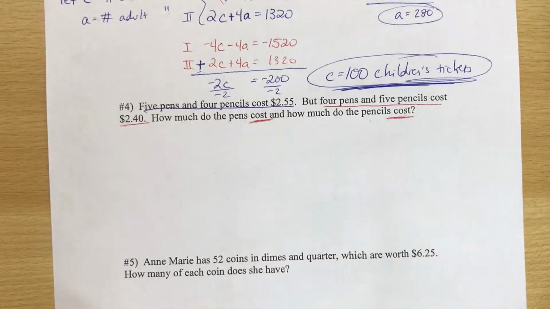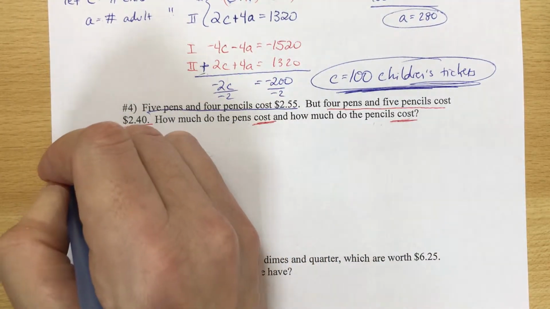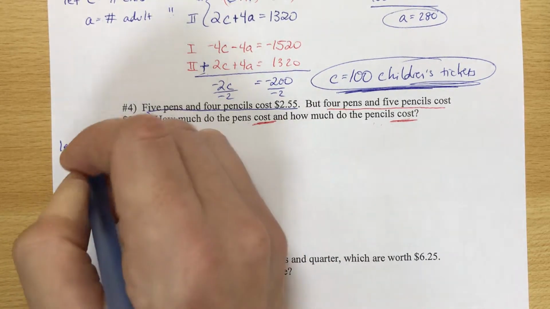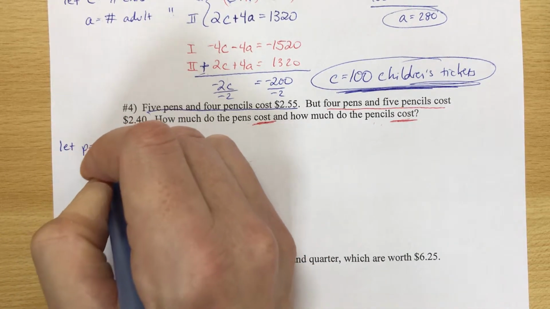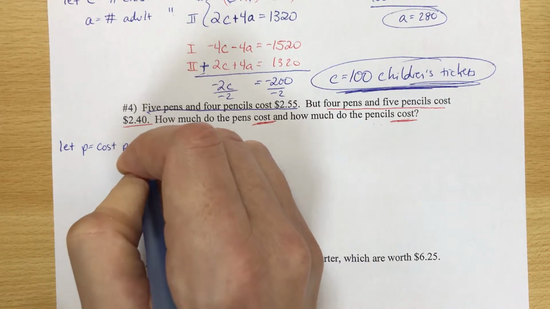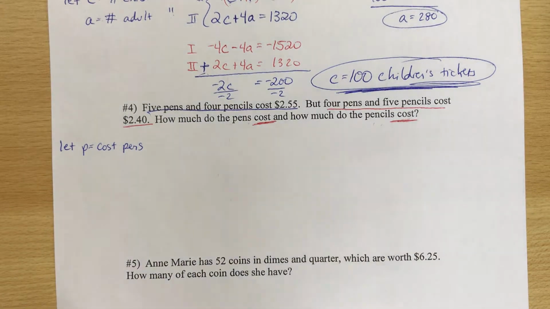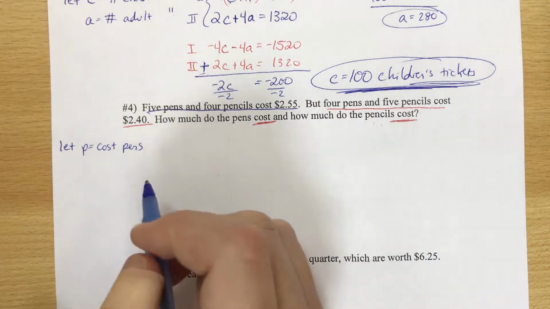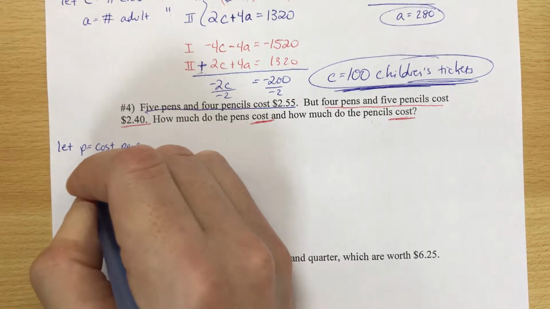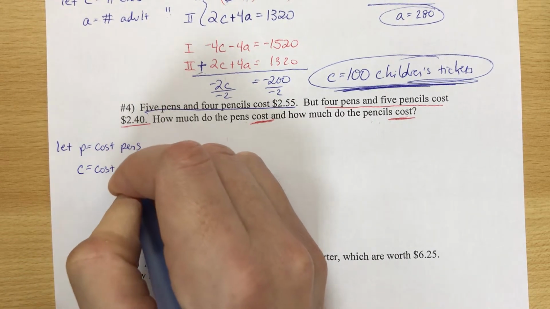So when I define my variables, I'll say P equals the cost of the pens, not the number, the cost. And for pencils, I will use C. Let C equal the cost of the pencils.